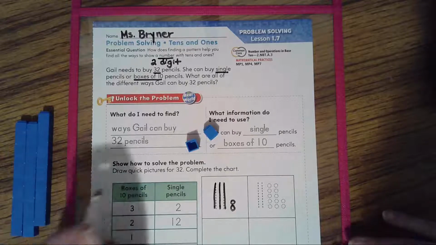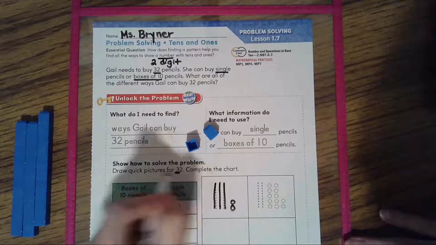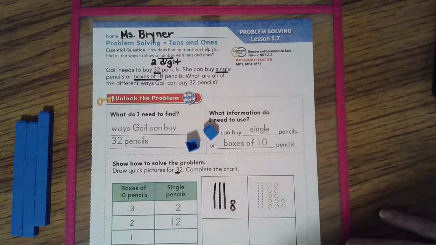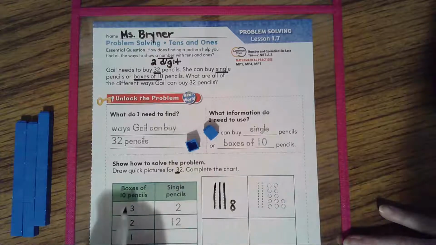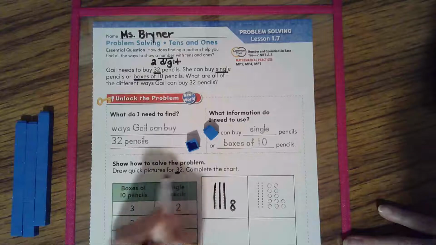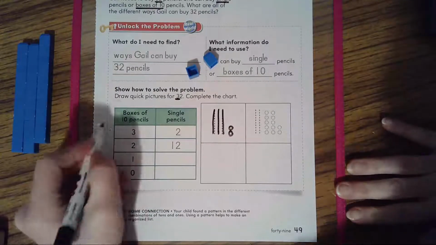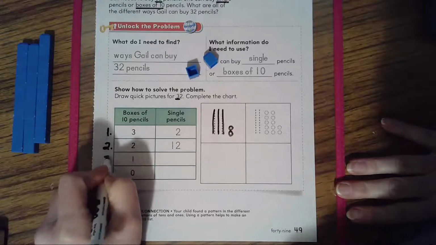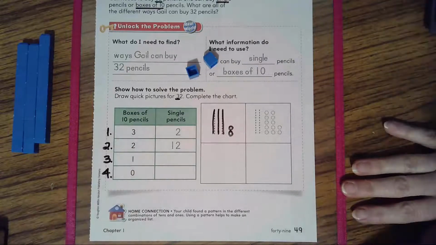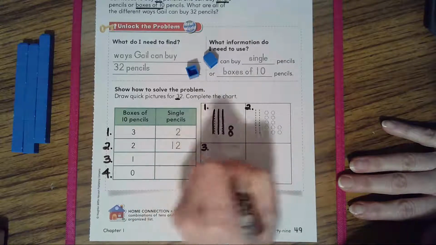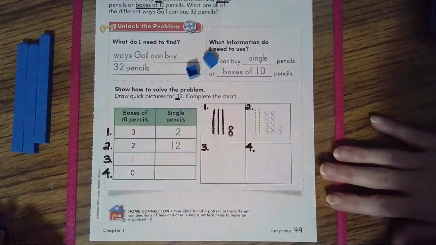Now remember our trick? We look at the number in the tens spot, and if we add 1 to it, that's how many ways we can make the number. And that looks like it'll work here. 3 plus 1 is 4. All right. Let me move this so you can see it. 3 plus 1 is 4. And we have 1, 2, 3, 4 ways that we are going to make the number 32.